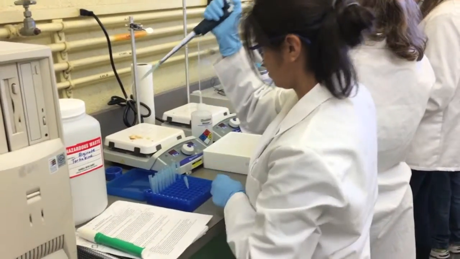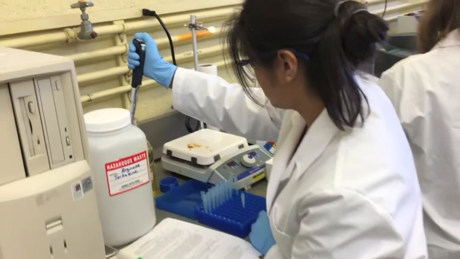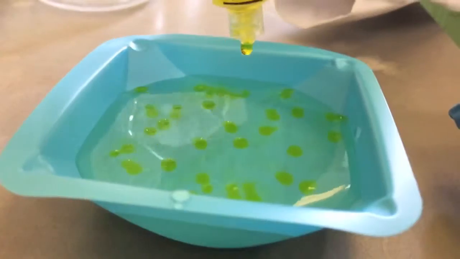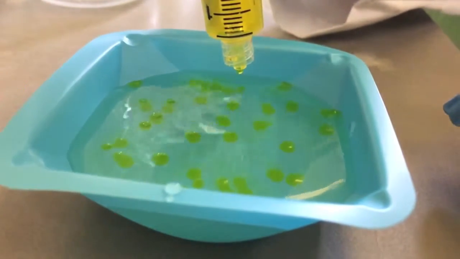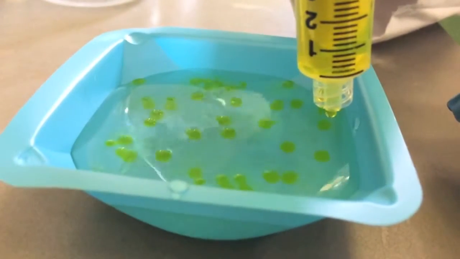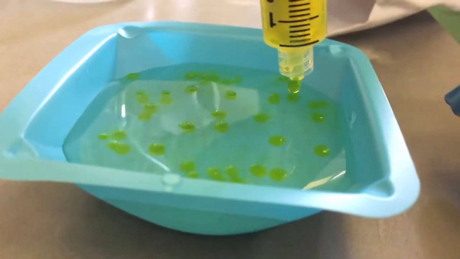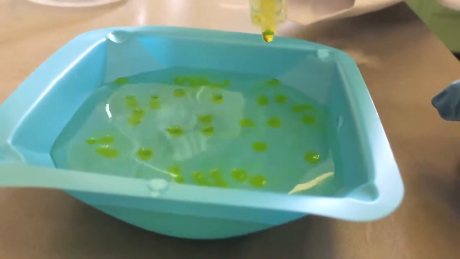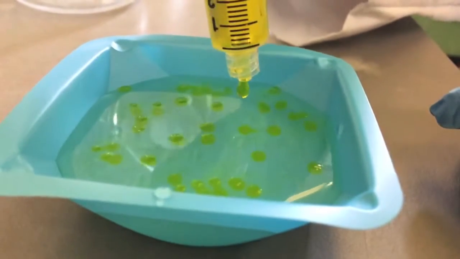We mix a tartrazine dye into the sodium alginate solution to represent our drug. When the sodium alginate is dropped into the calcium chloride solution and exposed to the calcium ions, a hydrogel bead is formed through a process known as cross-linking.